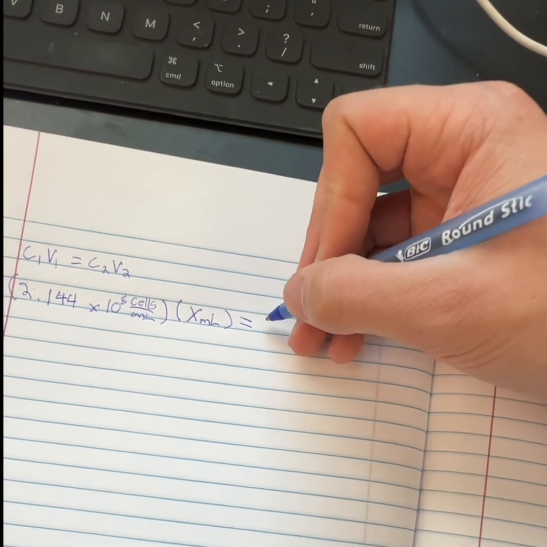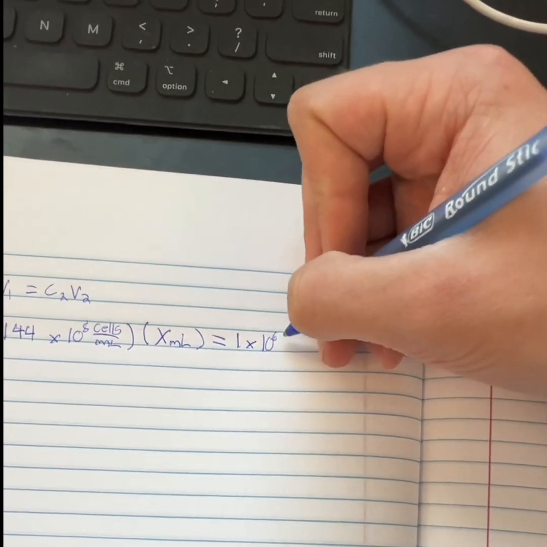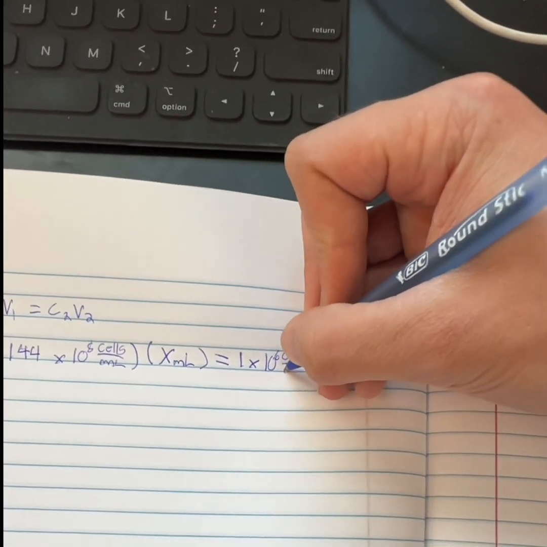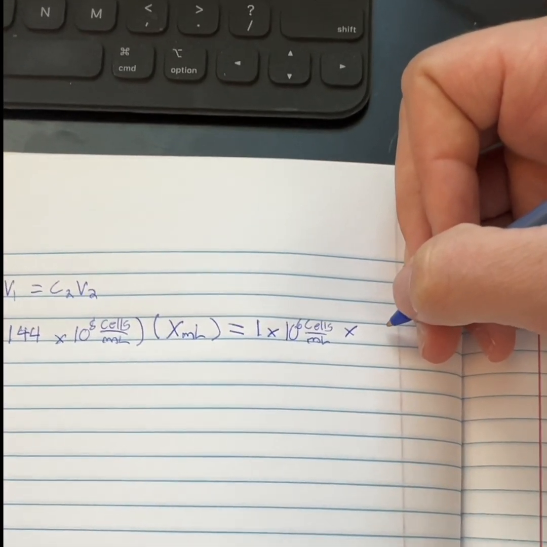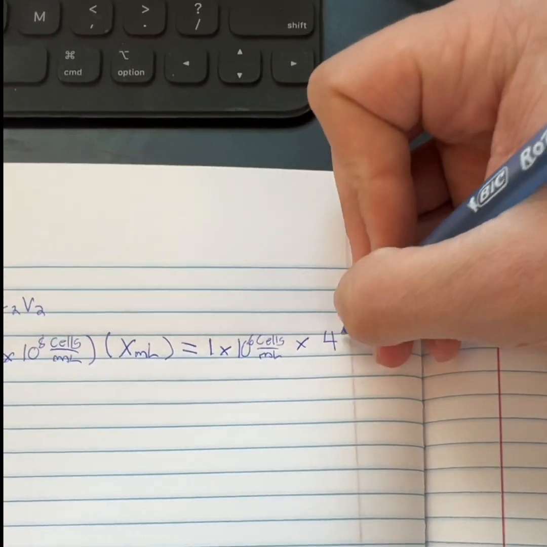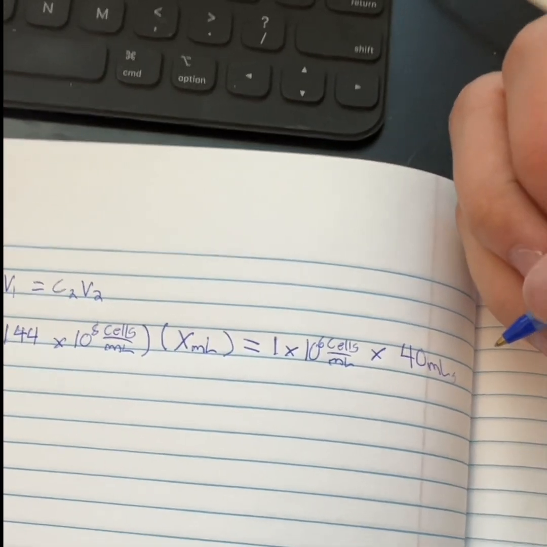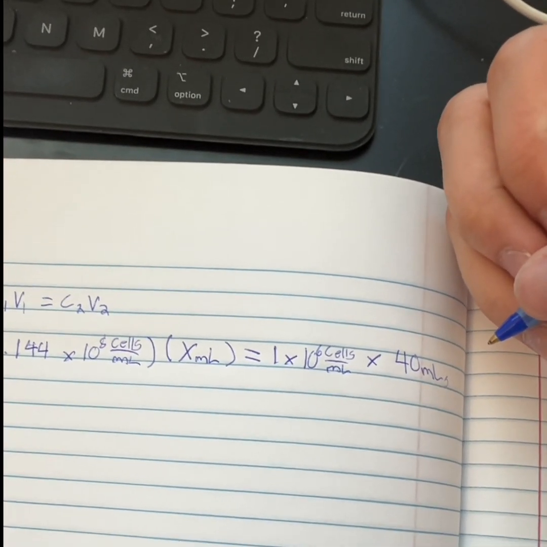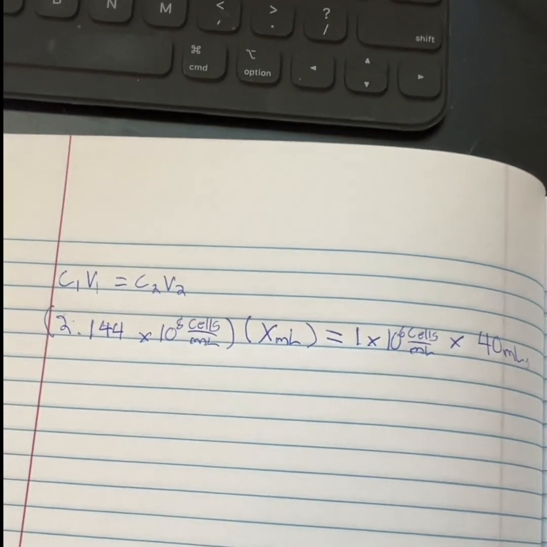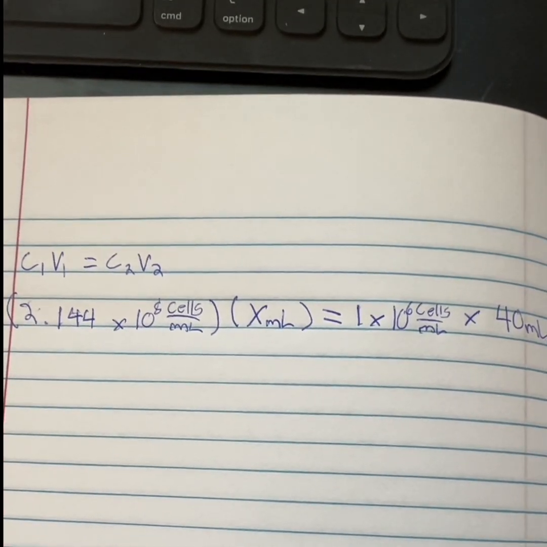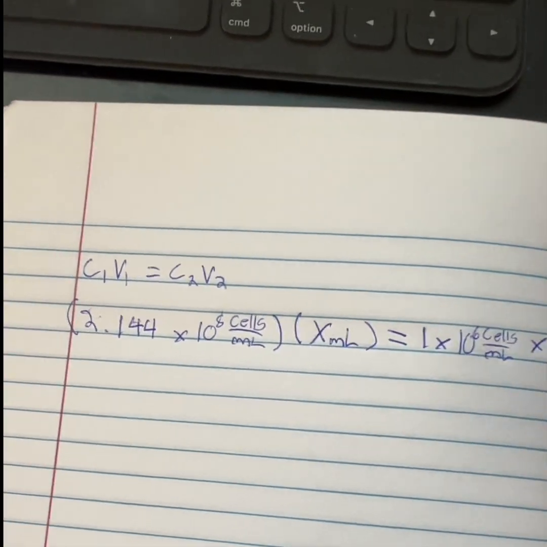And then this is going to equal our target concentration, 1 times 10 to the 6th cells per milliliter, times, we're doing 4 plates, so I'm going to make 40 milliliters because it is 100 microliters per well, 96 wells. We're not using the negative control lane, so it's going to be even less than that, and we want some extra because you're always going to have some of the volume lost to residual liquid on the boat or in the tube.